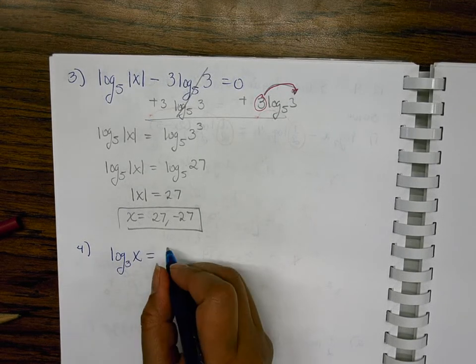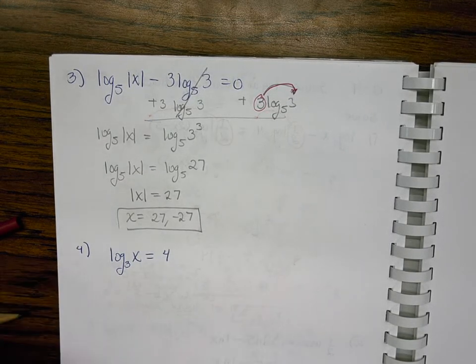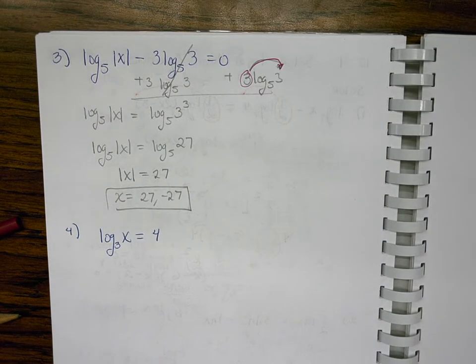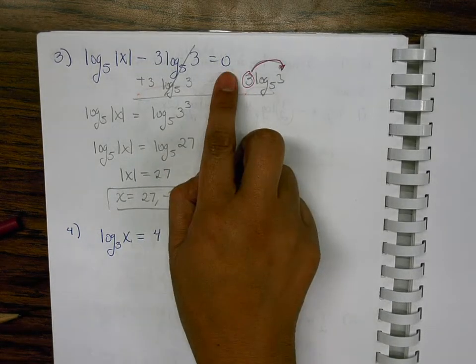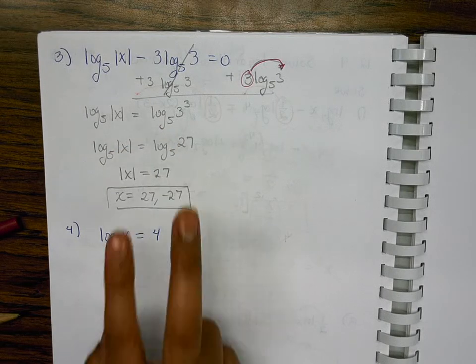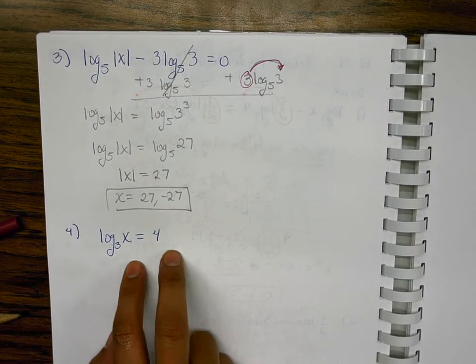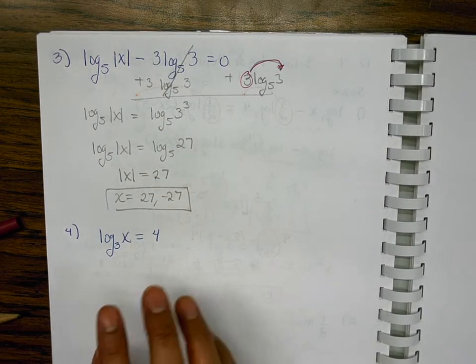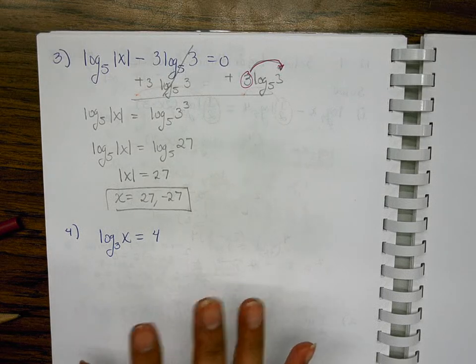Number 4. Log base 3 of x equals 4. Now this one is different. Do you see that there's only one log on one side, and there is no log on the other side? Here, I had no log on the other side, but I was able to move this one over and make it look like what we were used to. Here, there is no log on the other side.